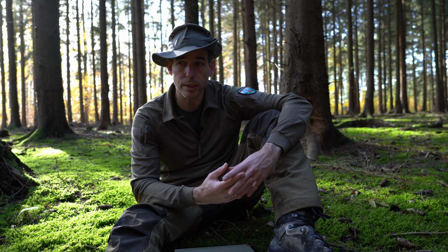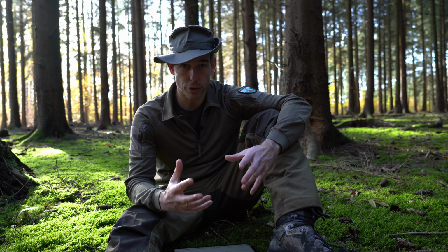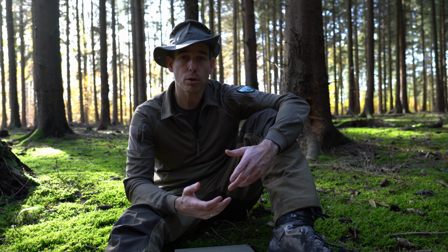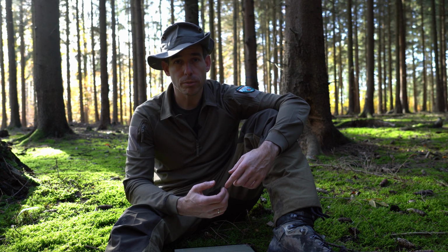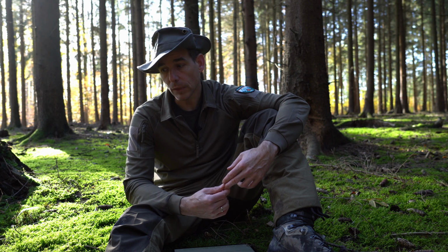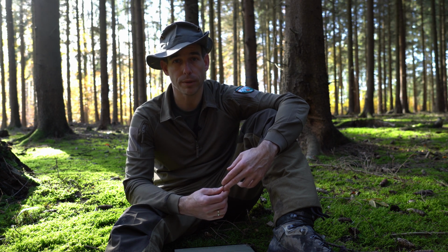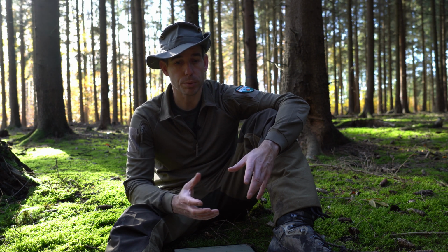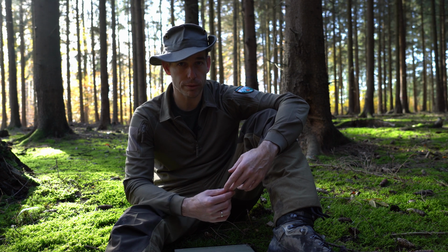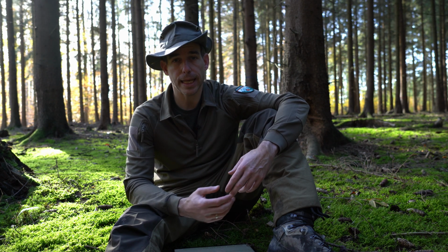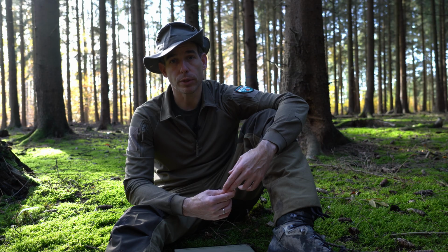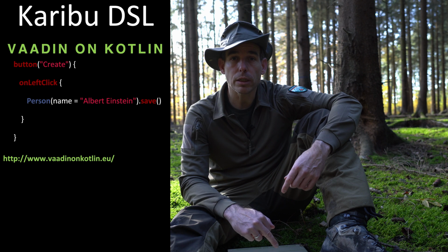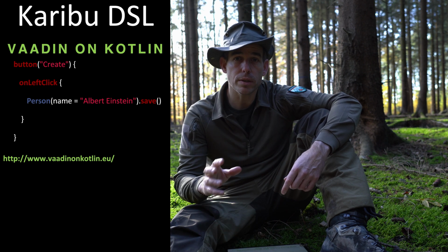One thing that is interesting, if you are now on the Java side, you can use not only Java for it, you can use Kotlin as well. For the existing Vaadin components, we have this Kotlin DSL, it's Karibu DSL, and with this one you have the possibility to use type-safe builders from Kotlin to write a DSL for your graphical user interface. And here, this is just an example. You have this button create, on left click, person, and so on, and then you have this nested builder structure.